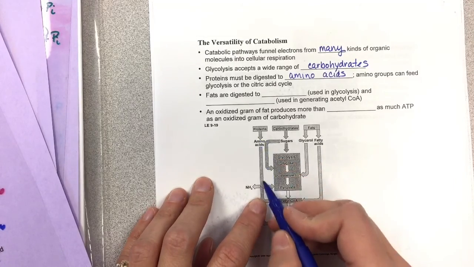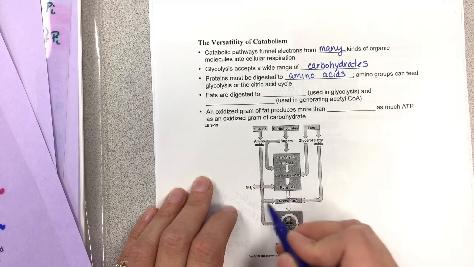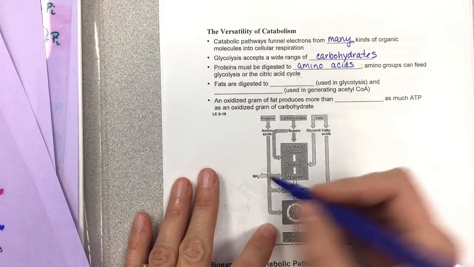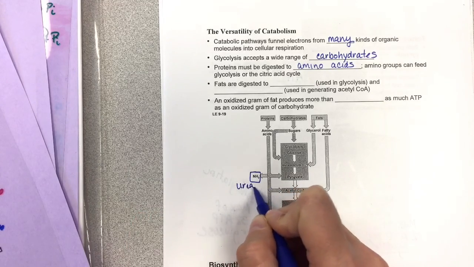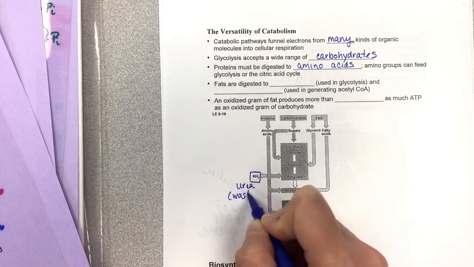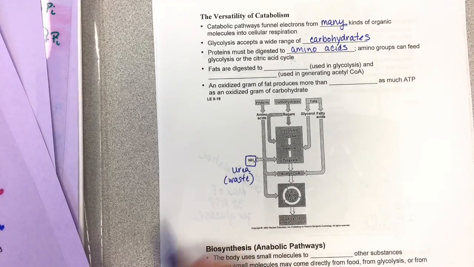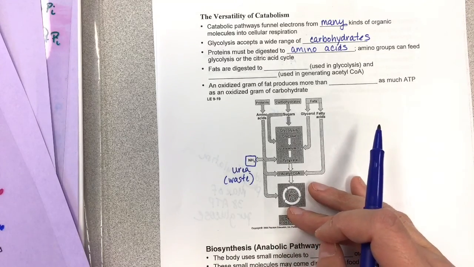So proteins can be broken down into amino acids, which can be converted to pyruvate and enter here, acetyl-CoA, and enter the citric acid cycle. This, remember, was the waste product. This is going to be urea. This is the waste. The ammonia that's produced that we talked about, that's not part of cellular respiration.